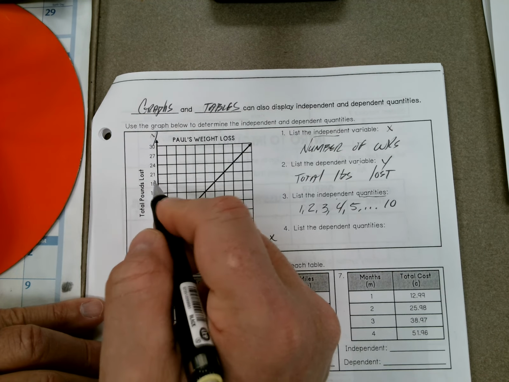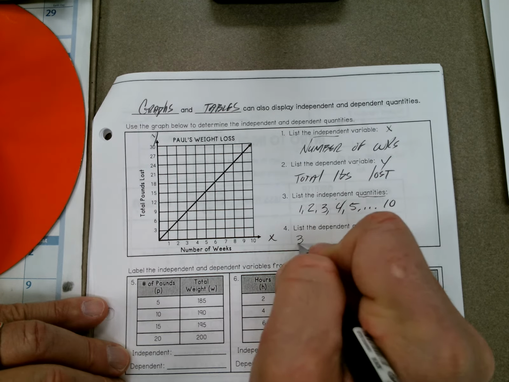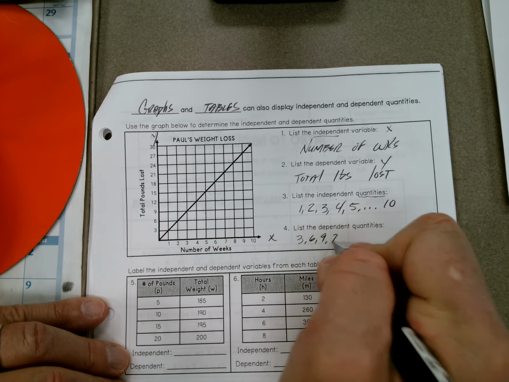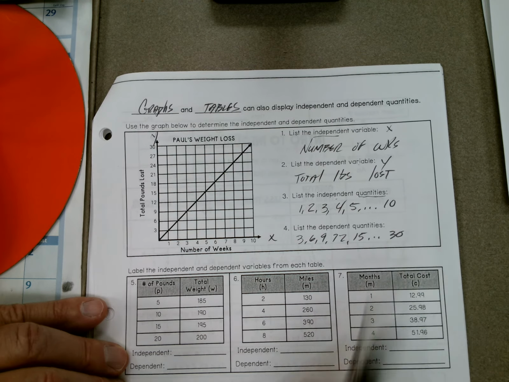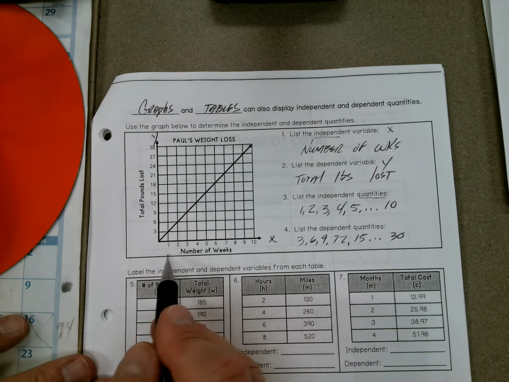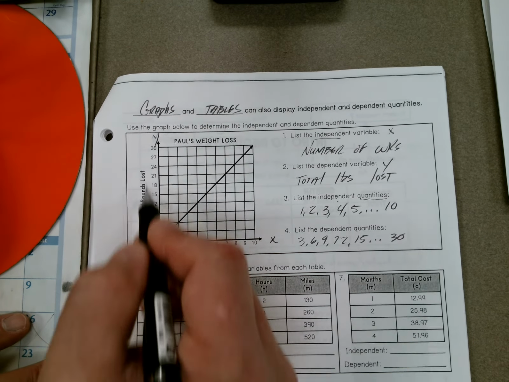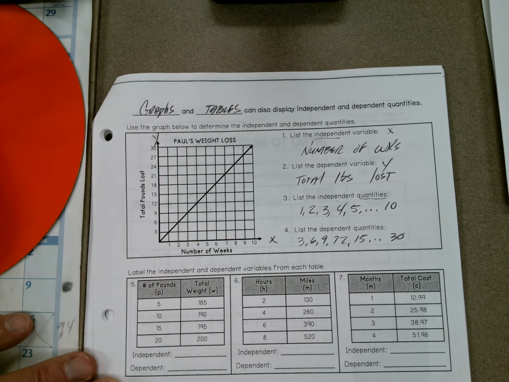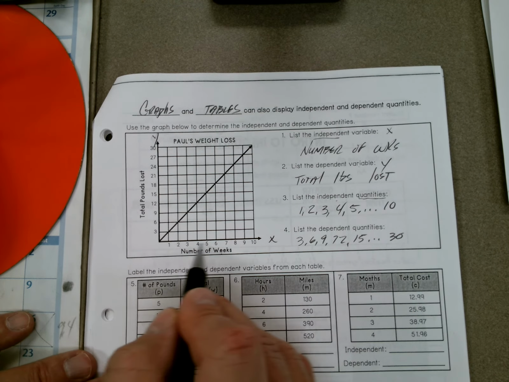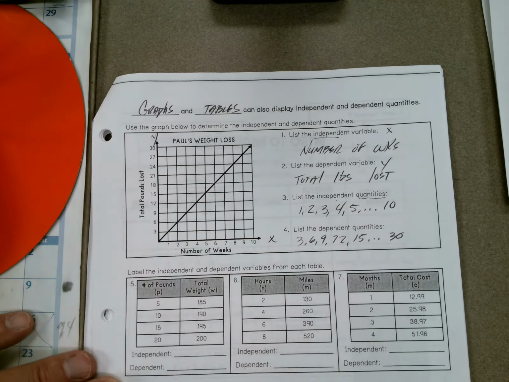Now look at the interval there. It's a little bit different. The interval counts by 3. So it's 3, 6, 9, 12, 15, and I'm just going to dot it up to 30. So X is independent, Y is dependent. We can't have total pounds lost without the number of weeks on the plan. Think about that. These are the quantities. The quantities are the intervals going across the horizontal axis, and these are the quantities on the y-axis.